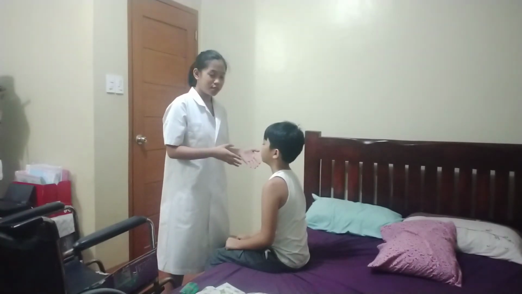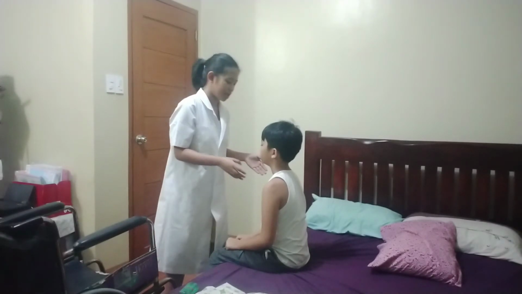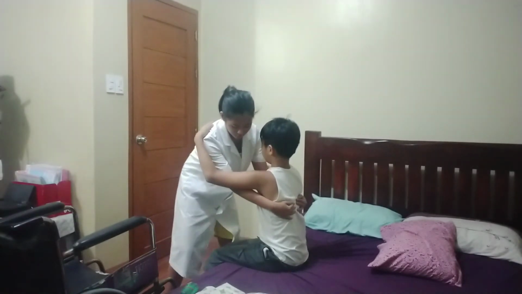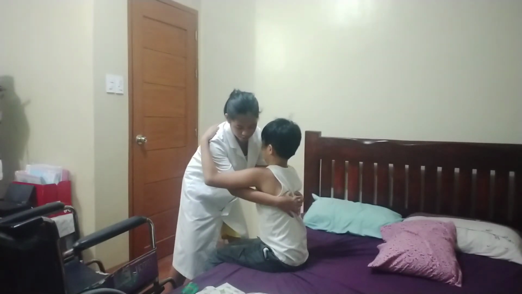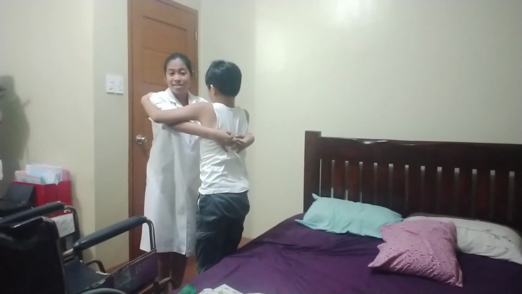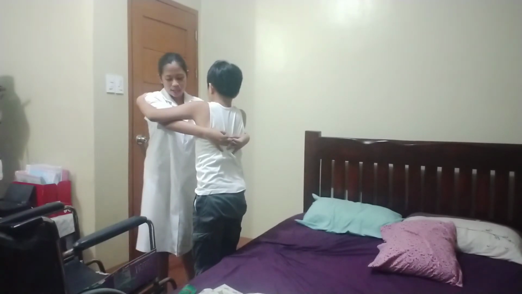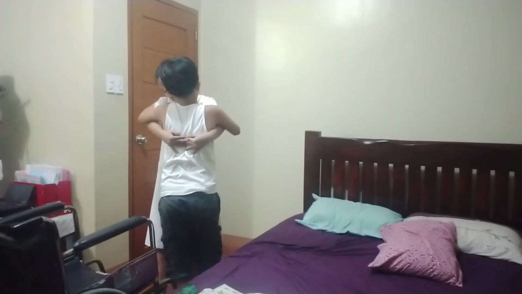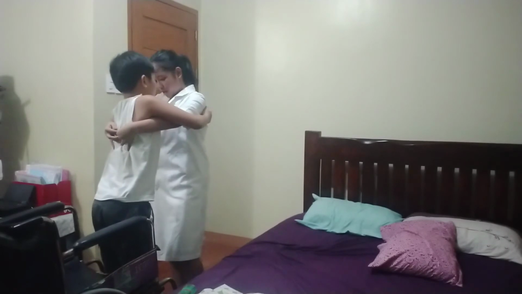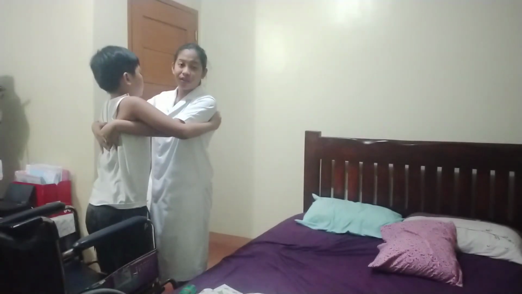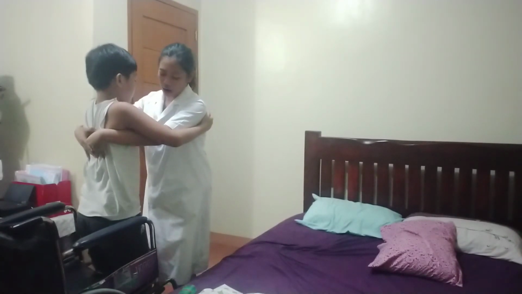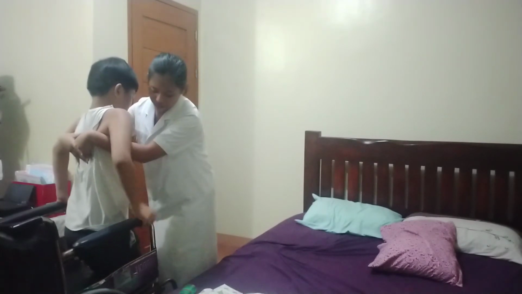So I will now proceed to lifting my patient. Okay, hawak ko kayo, sir. Okay. 1, 2, 3. Iangat ko na po kayo, sir. Okay, sir. And then I will pivot on my back leg and assist the patient in turning until the patient can feel the wheelchair against his leg. Then I will ask the patient to use an arm to steady himself on the arm of the wheelchair. Okay, sir, use your arm to move.